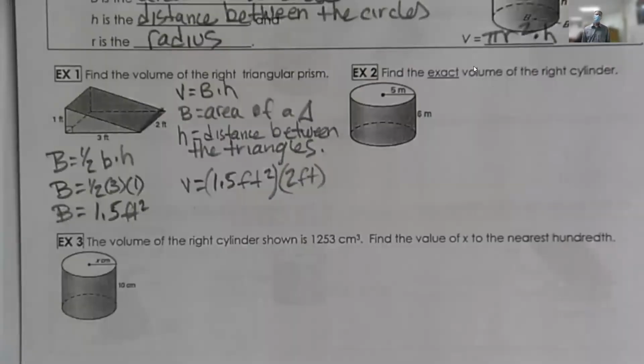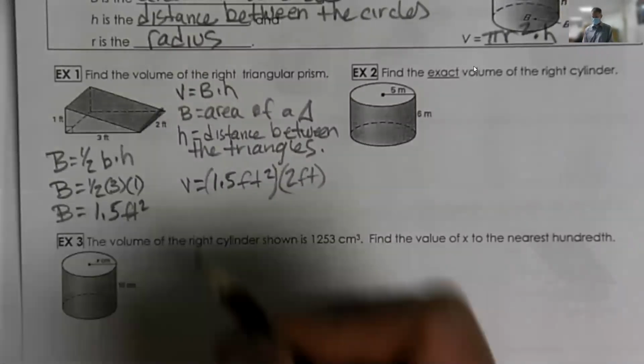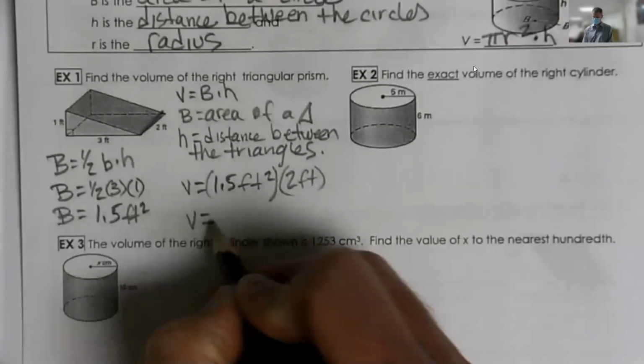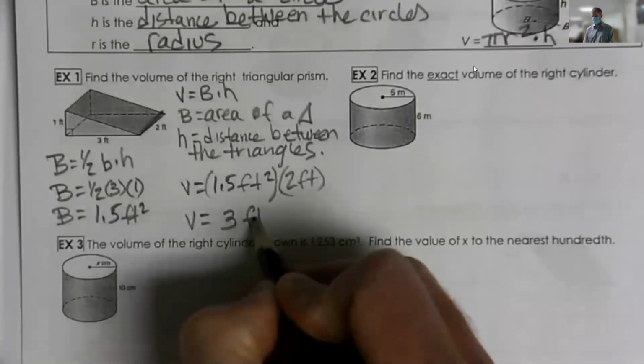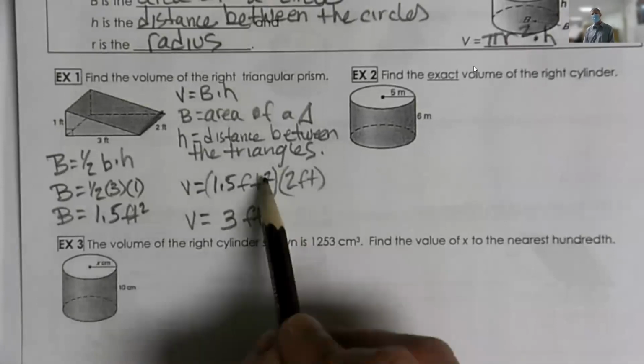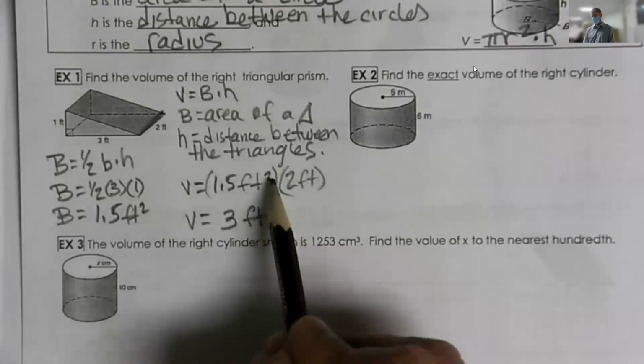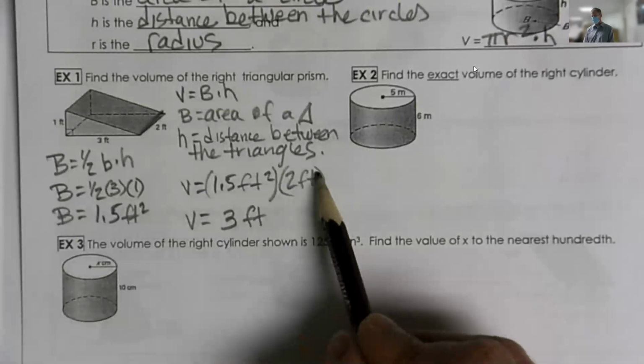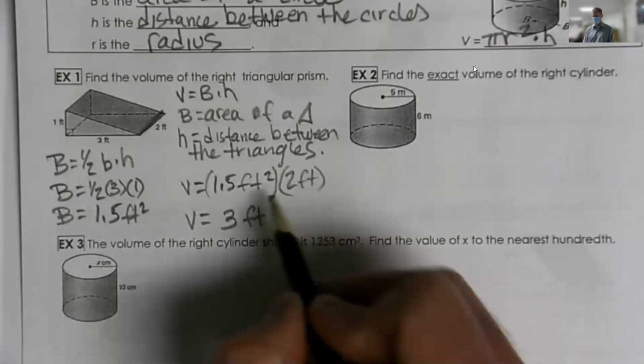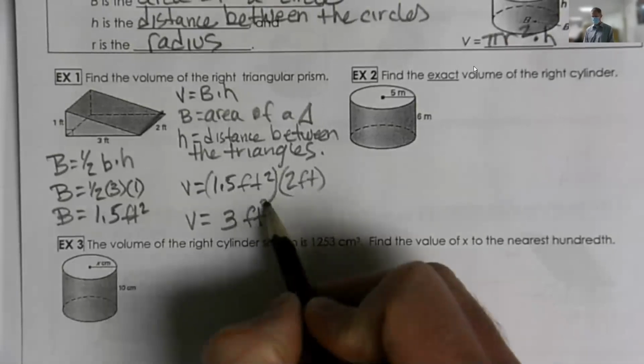So we have 1.5 feet squared times 2 feet, which gives us 3. And notice, we have a feet squared, and in this case, we have a feet to the first power. So that's a total of feet cubed.